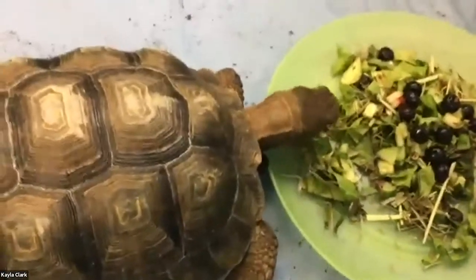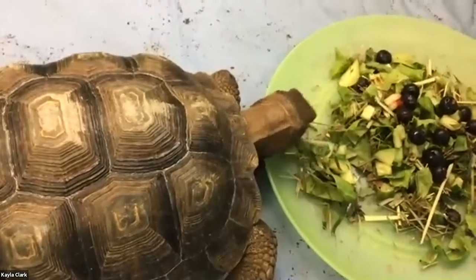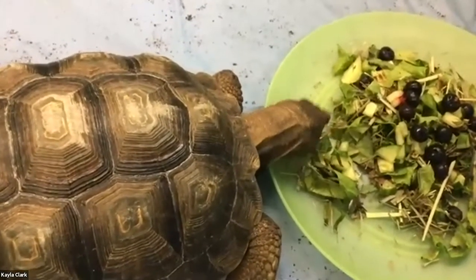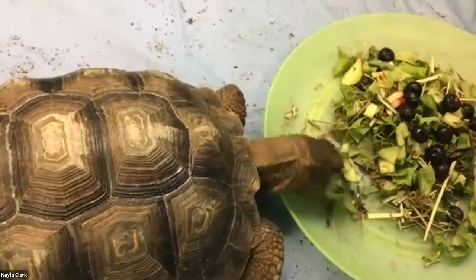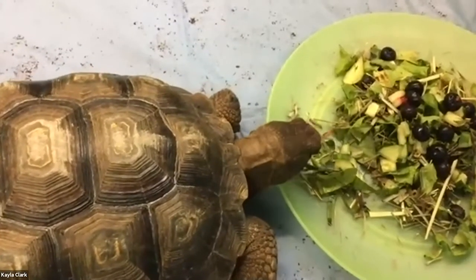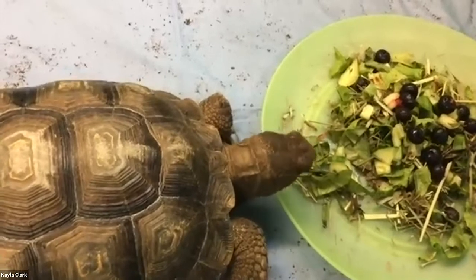They are herbivores. So that means they're only eating plants. They're not going to be eating meat or anything like that. So in the wild, she would be foraging for all different kinds of plants, berries, leaves.